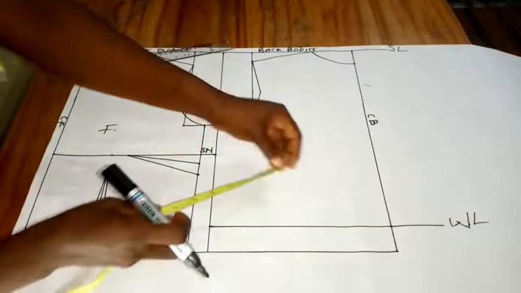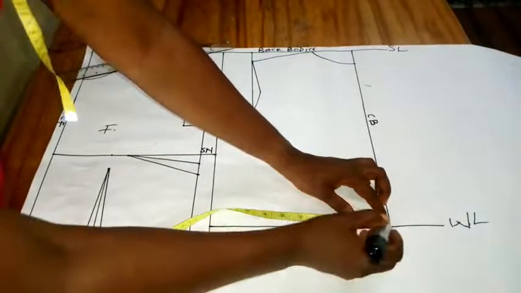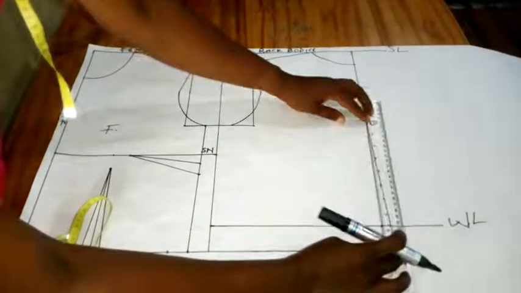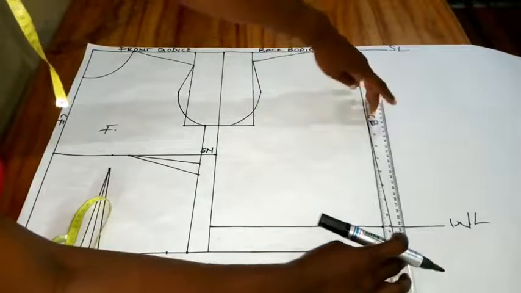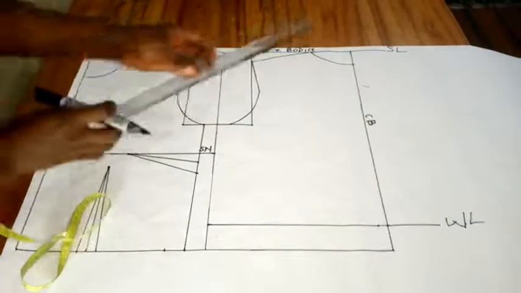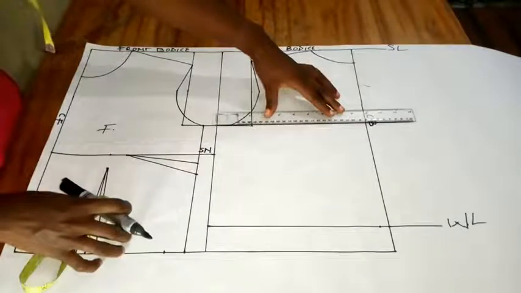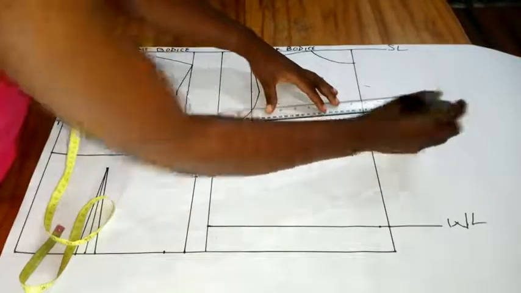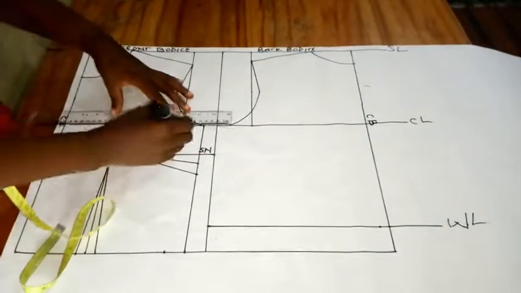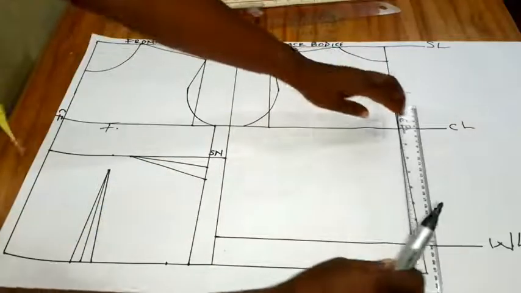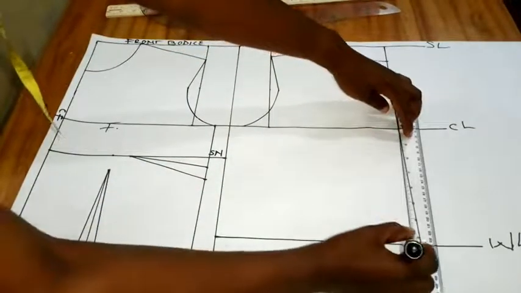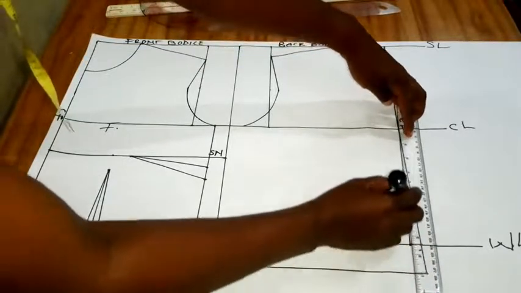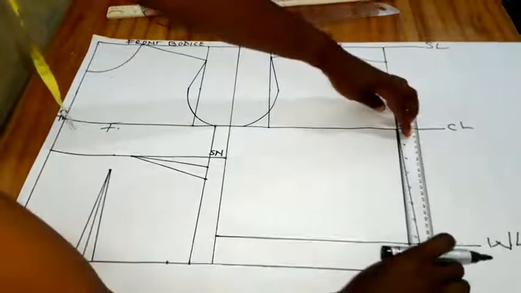So I'll go over to the back and I'm going to mark ½ inch here and connect this ½ inch to touch my chest line. Sorry, I didn't label it. Let me just quickly label it. This becomes my chest line. So now connect this ½ inch here to touch my chest line.